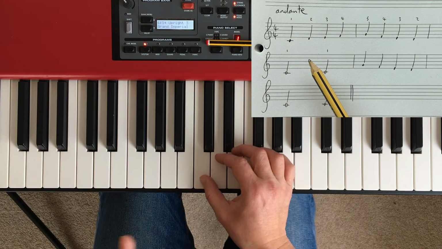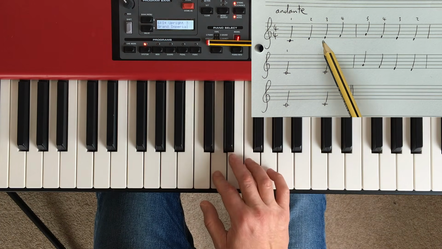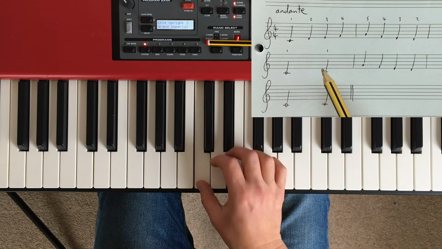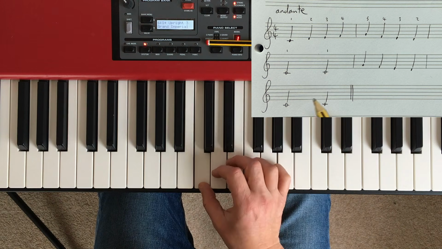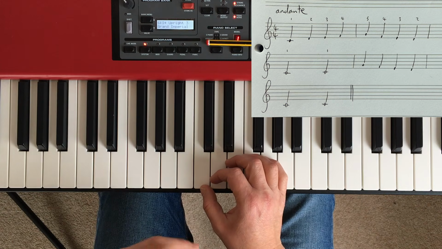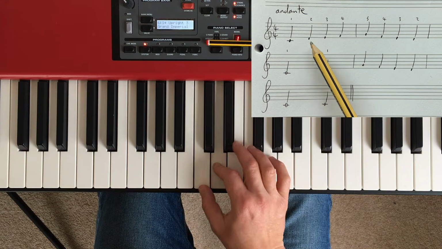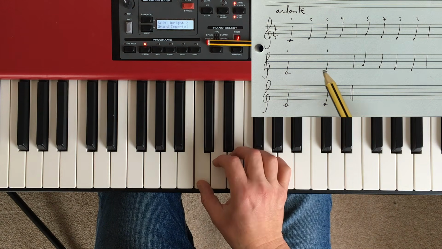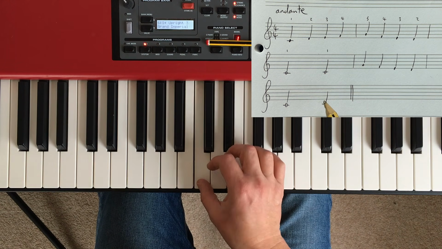Okay, here we go. I'll name the notes as I play through. C, D, E, F, G, F, E, D, C, C, G, F, E, D, C, C. Okay, let me do it again, and this time I'll count the beats in the bar as we go. 1, 2, 3, 4, 1, 2, 3, 4, 1, 2, 3, 4, 1, 2, 3, 4, 1, 2, 3, 4.